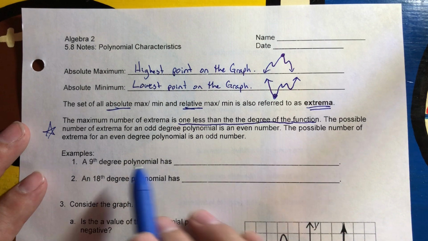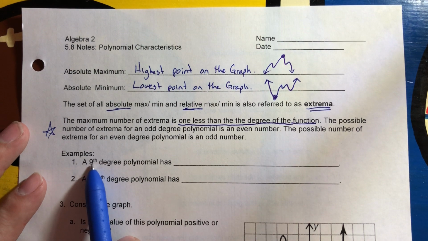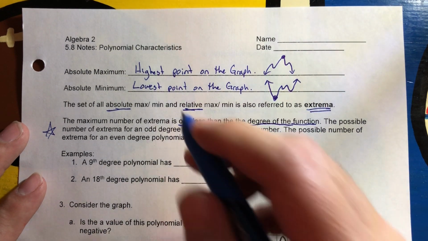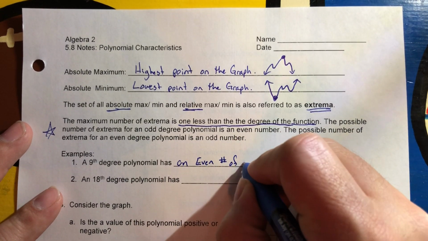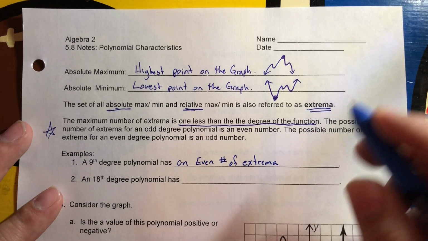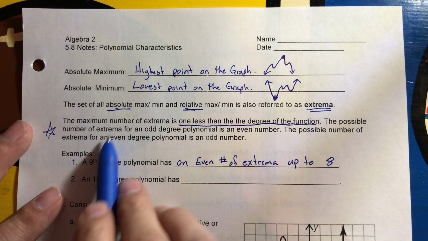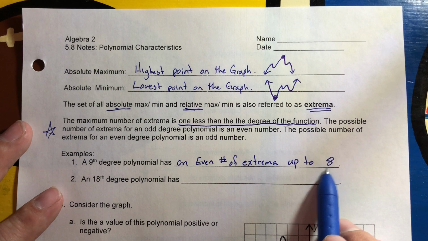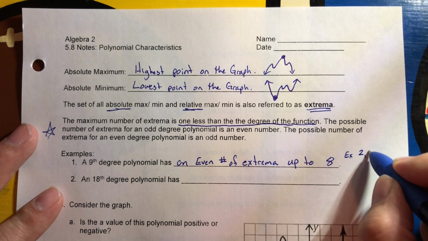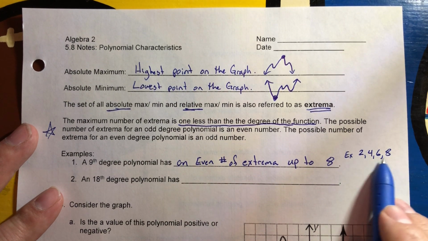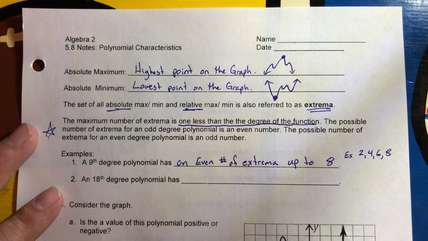So what I want you guys to know, example, is if the polynomial has the 9th degree, then it has an even number of extrema, we'll say up to 8, because that's 9 minus 8. Okay, it doesn't have to have 8, but it can have up to 8. So for example, it could have 2, 4, 6, or 8. So it could have any of those. Okay, but it's got to be even up to 8. So 8 is the maximum number of extrema it could have.